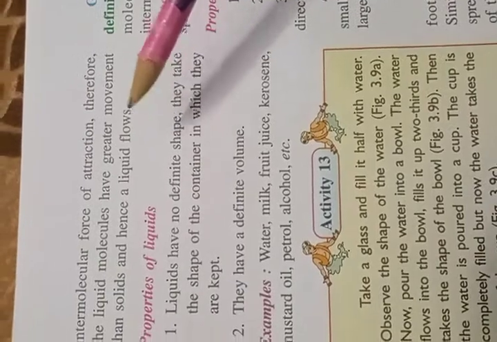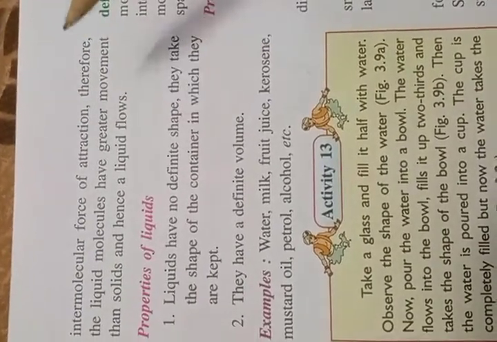If you throw a liquid on the floor, it flows in any direction.